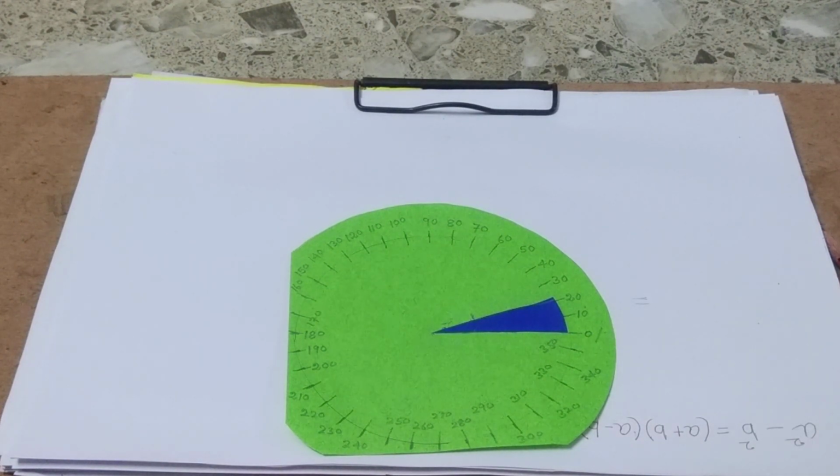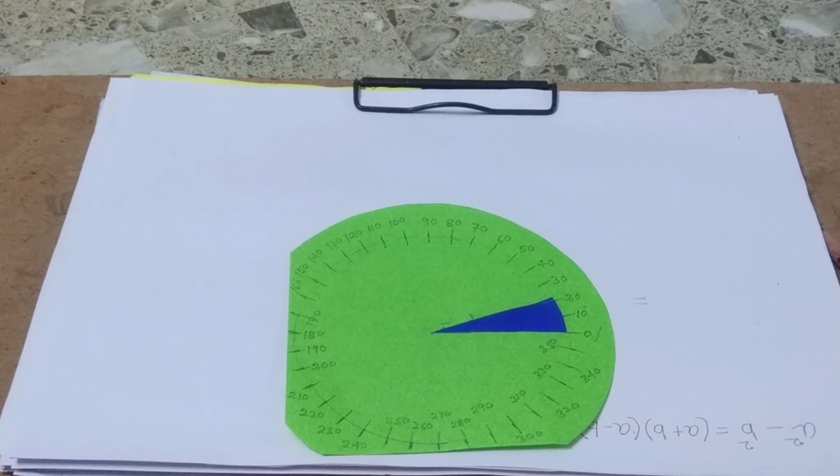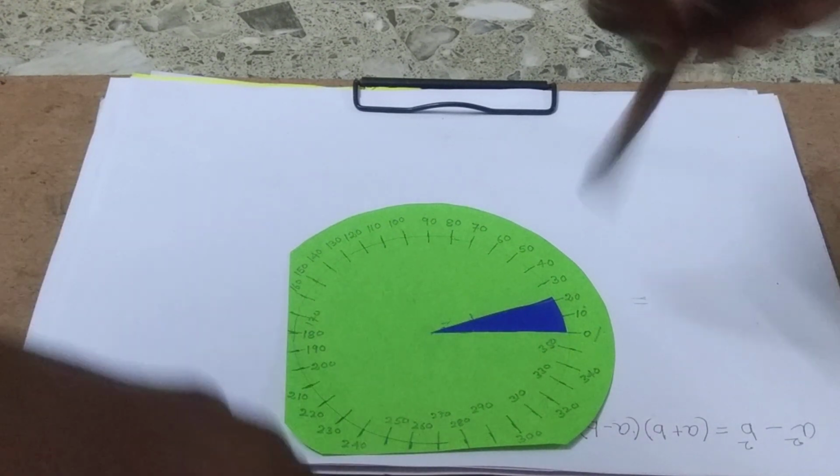Hello everyone. Today I will show you the different types of angles in this model. This is a model of paper cutting. You see here the different types of angles.